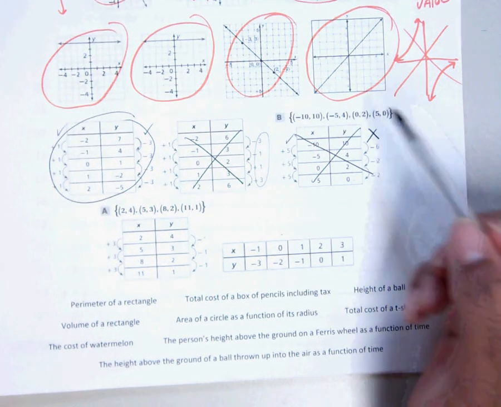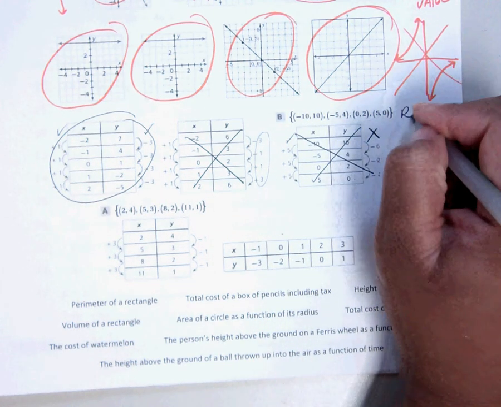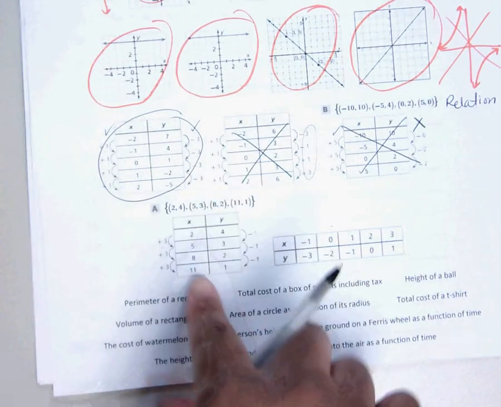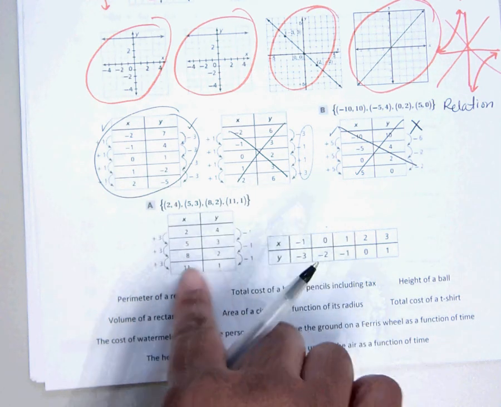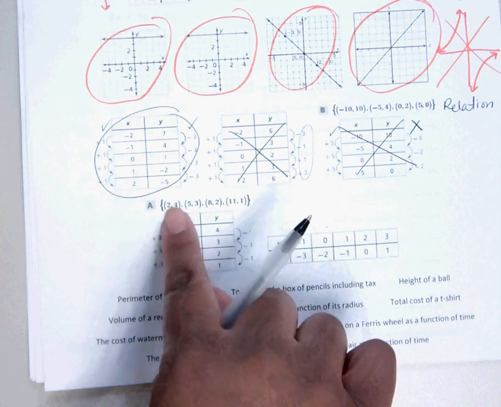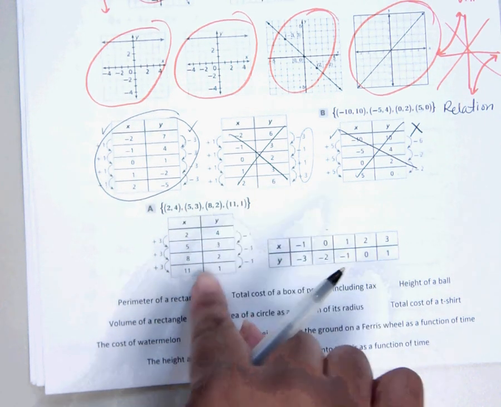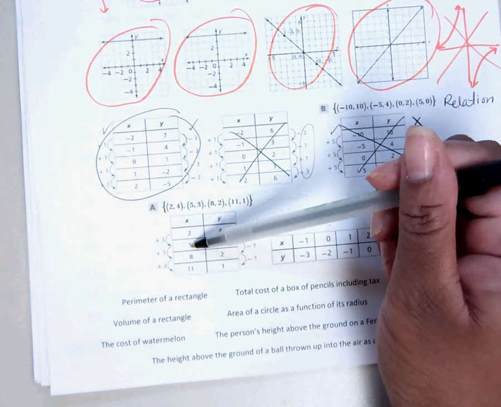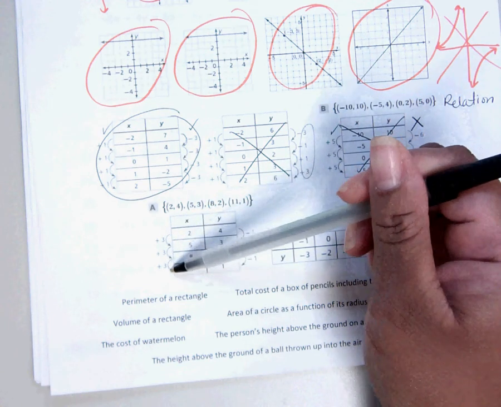Now, I wanted to put the points up here because I wanted you to see this is the relation, and this is the relation in a table. You also see that here, because this is the relation, and then this here is the relation in the table. 2, 4, 5, 3, 8, 2, 11, 1. So now let's look here. From here to here, I'm going up by 3. Here to here, I'm going up by 3. Here to here, I'm going up by 3.